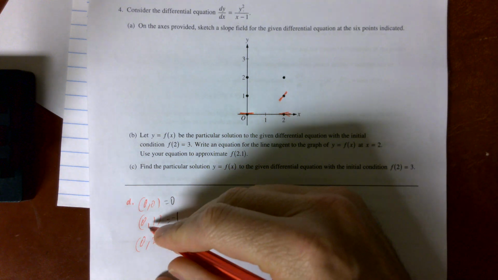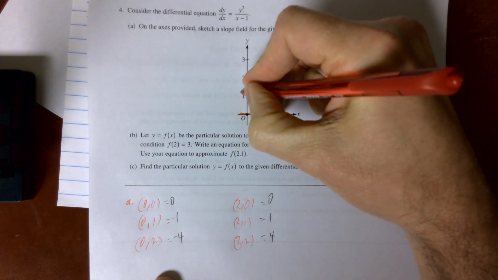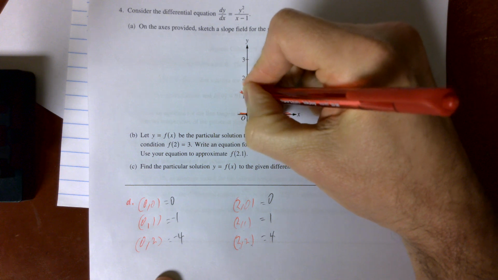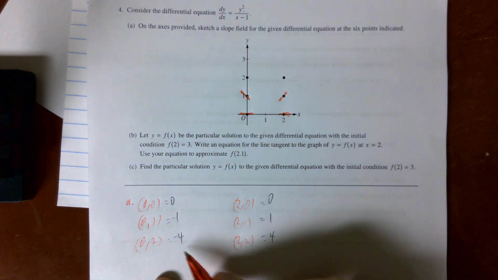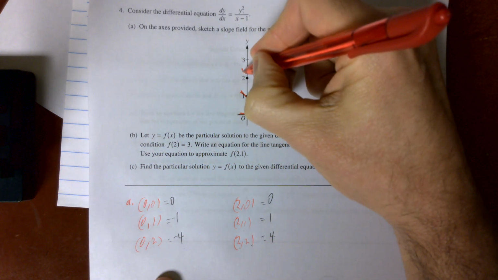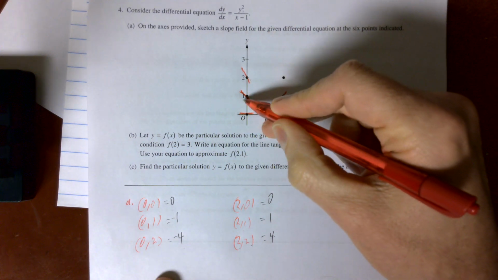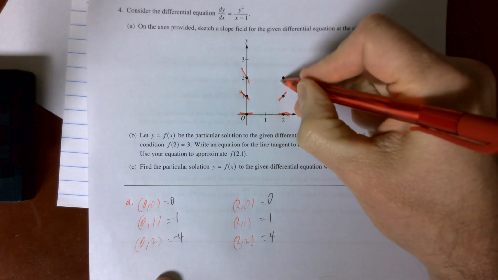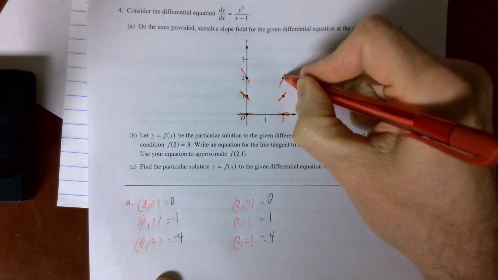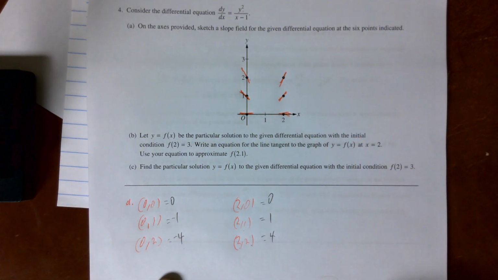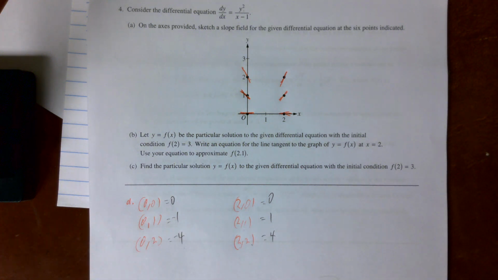At (0, 1), we have a slope of negative 1, so we make sure that's a 45-degree angle. And then this is a negative 4. I'm not great at drawing it, and you don't have to be. You just have to make sure that's a steeper slope than this one. And the same thing over here. So part A, not too bad. Unfortunately, it's usually only worth a point.